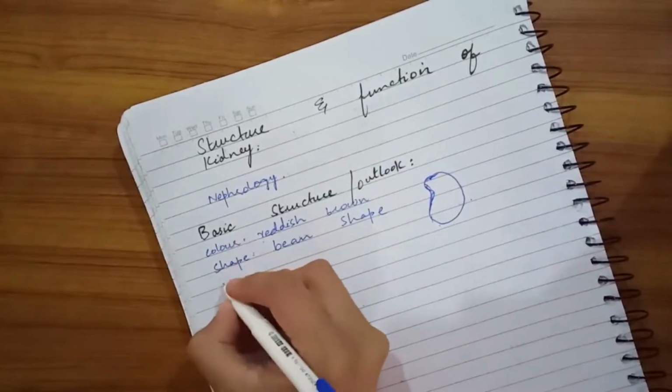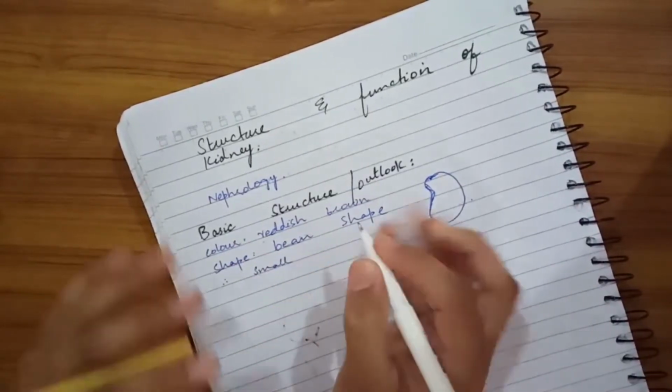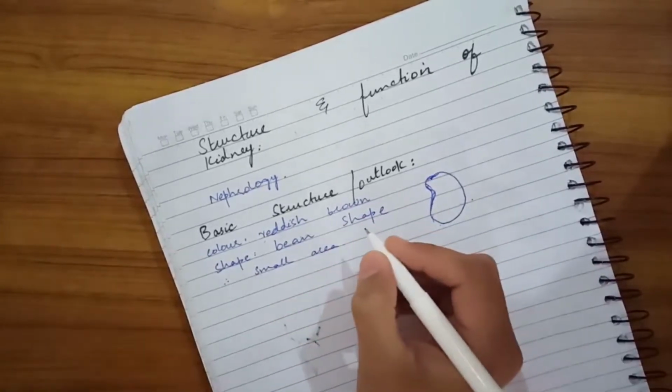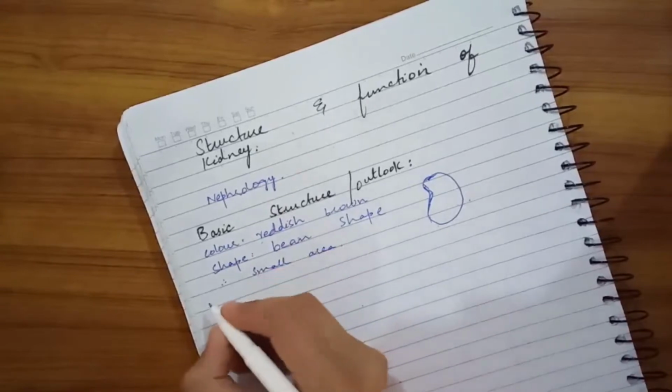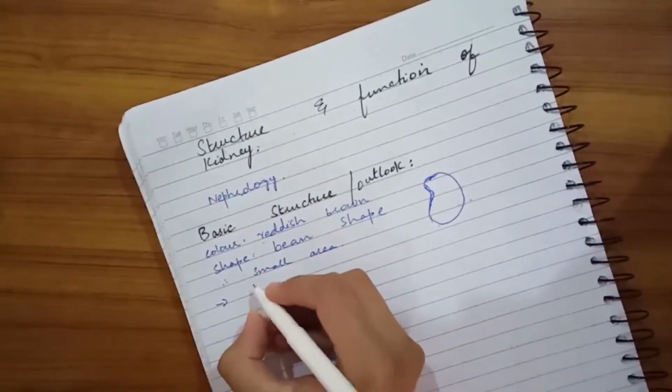So the important thing is that it occupies a small area. It is not a very big organ like a liver. It occupies a small area in the body and is made up of fibrous connective tissue layer.